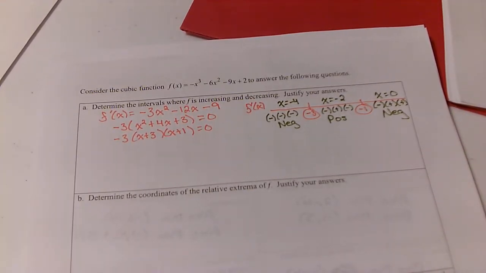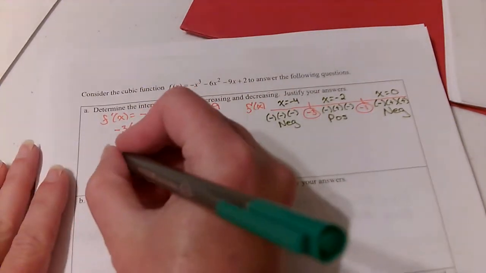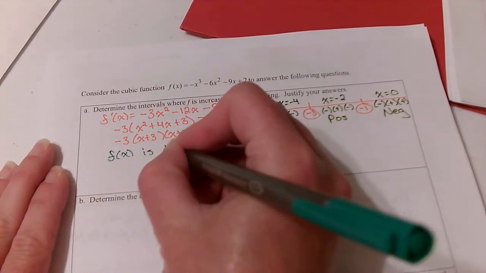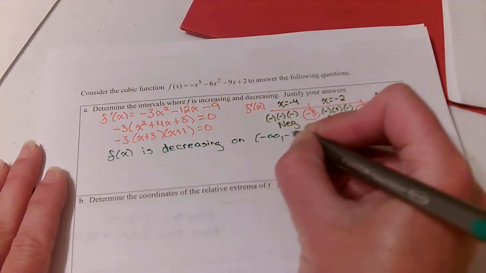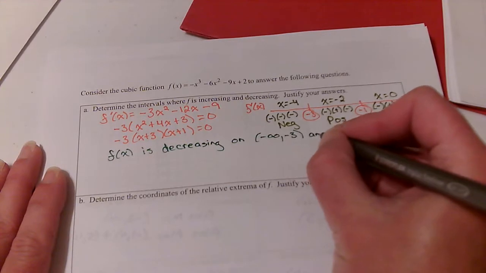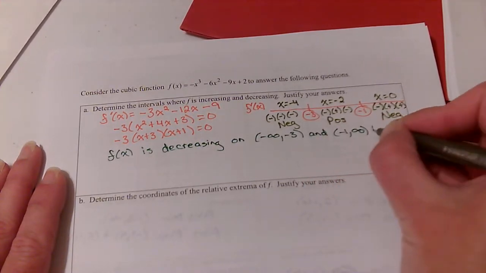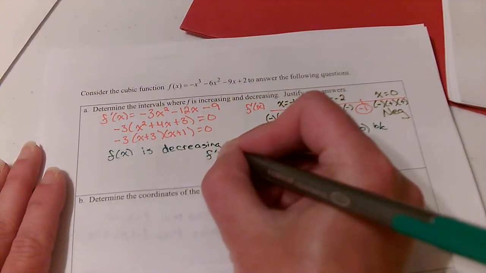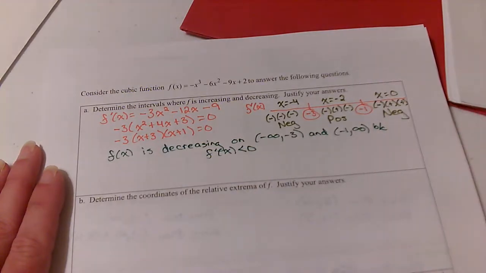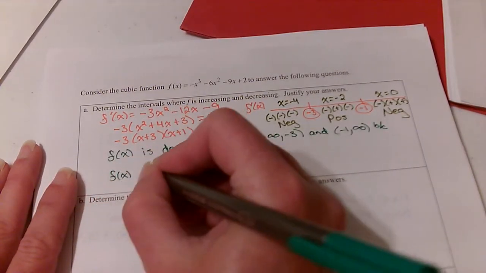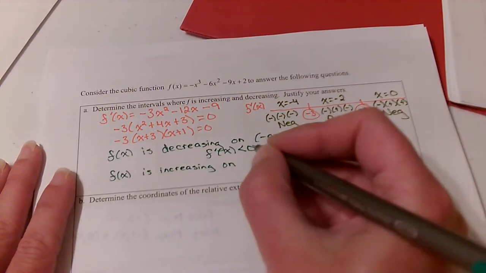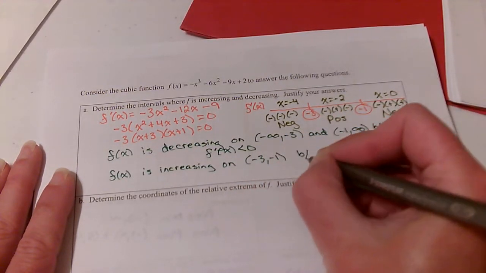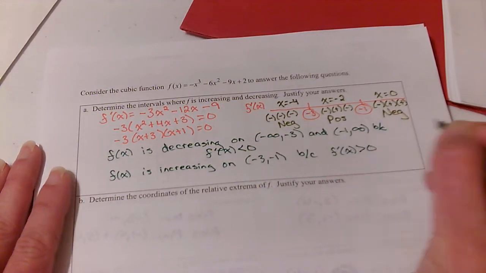So where are we increasing and where are we decreasing? Well, f of x is decreasing when f prime is negative. So f of x is decreasing on the interval negative infinity to negative 3 and negative 1 to positive infinity because f prime is negative. F of x is increasing on this interval, negative 3 to negative 1, because f prime is positive there.